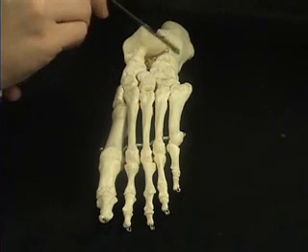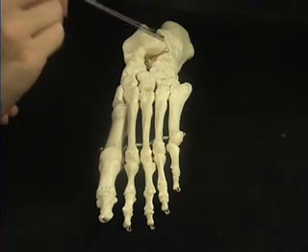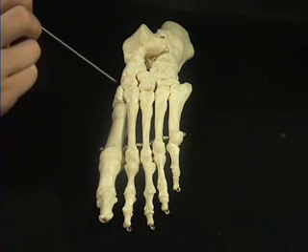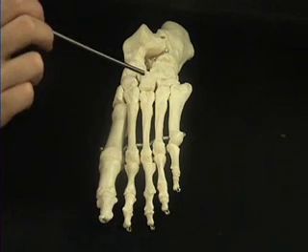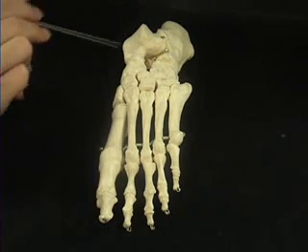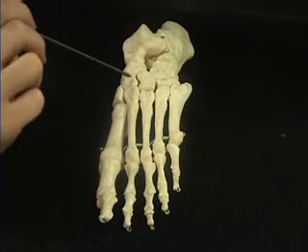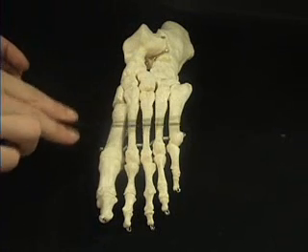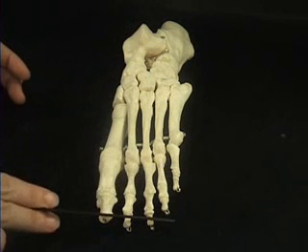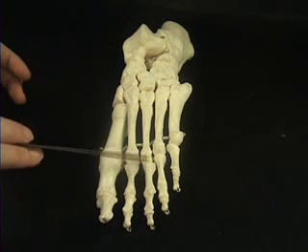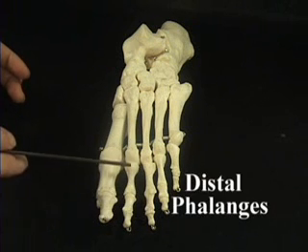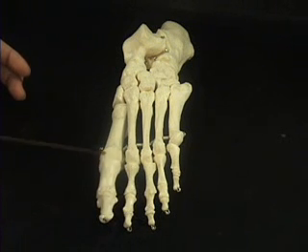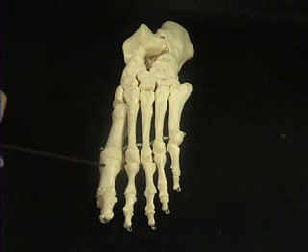Again, calcaneal bone, talus, cuboid, navicular, medial cuneiform, intermediate cuneiform, lateral cuneiform. All these collectively known as your tarsals. Here are your metatarsals and your phalanges. Again, you have your proximal phalange, middle phalange, and distal phalange. Proximal, middle, distal phalange, and your big toe as well as your thumb only have proximal and distal phalanges.